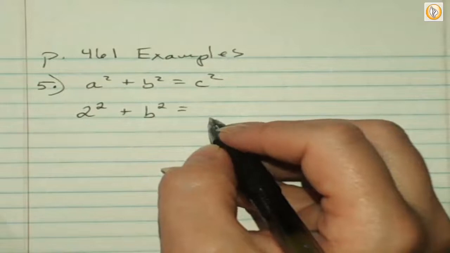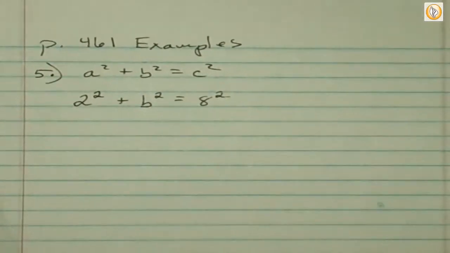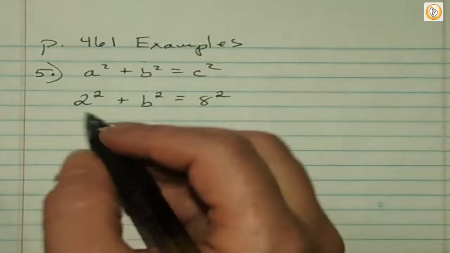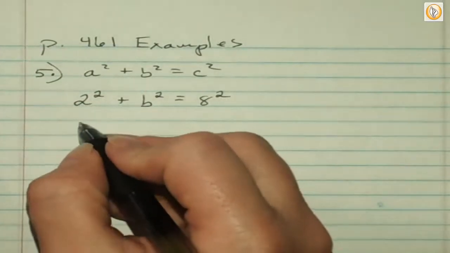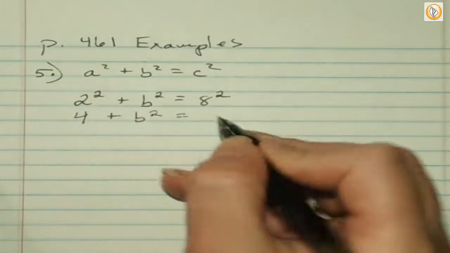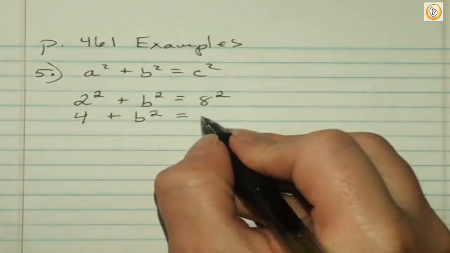C squared is 8 squared. Before I move on, does everyone understand where I'm at? What is 2 squared? Plus B squared equals, what's 8 squared? 64. Good.